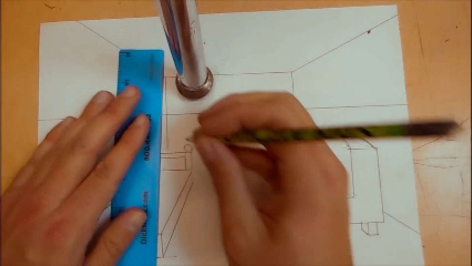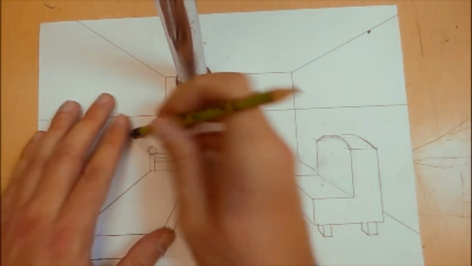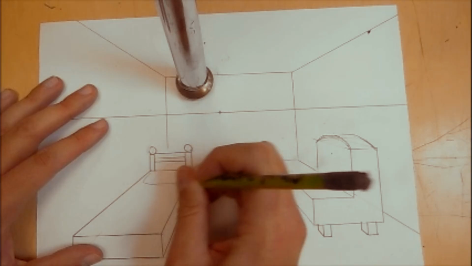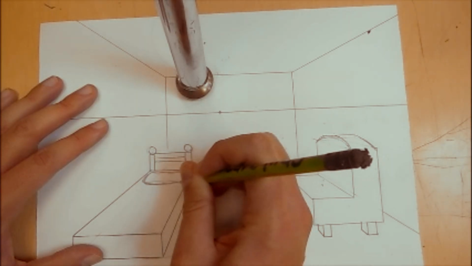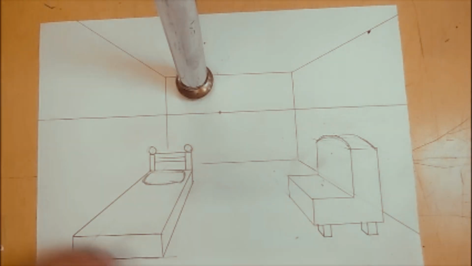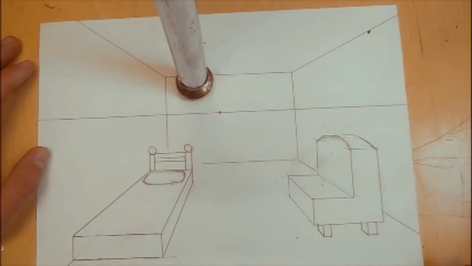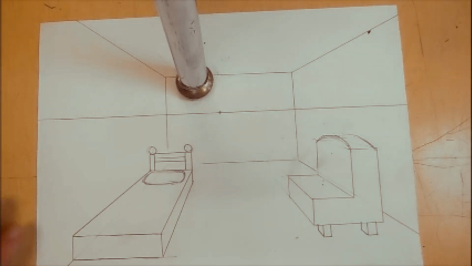So now you have a little headboard. And if you want to put a pillow on it, some things it's better to use your ruler on, and some things you might do better just to freehand. Something like a pillow that's wavy, not so geometric, that would be fine.